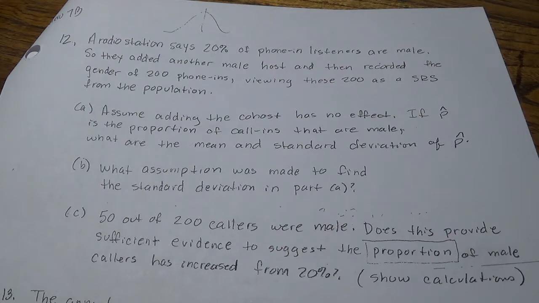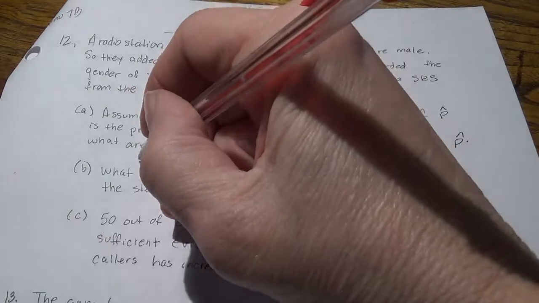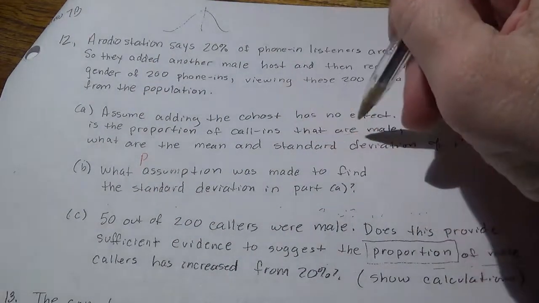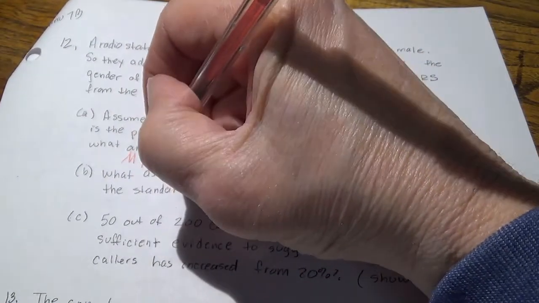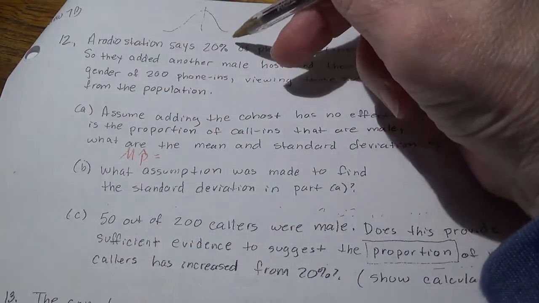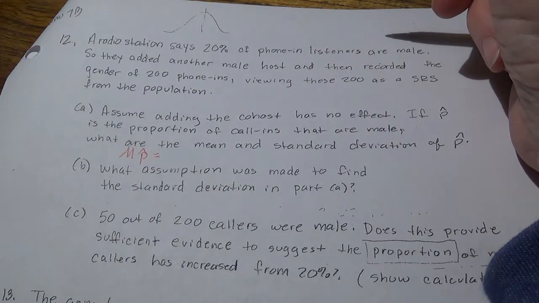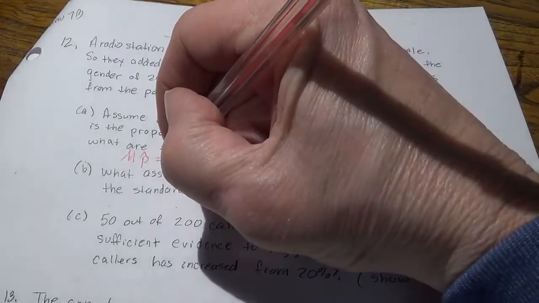All right. To do the mean, we're fine. We can always do the mean. So we're doing the mean and standard deviation of p hat. So the mean of p hat is the mean of the whole population, where they said, yeah, they said right here, the 20%, 0.2.